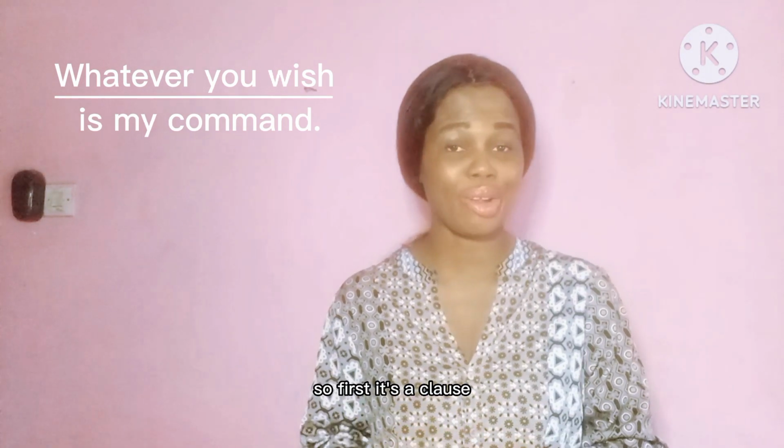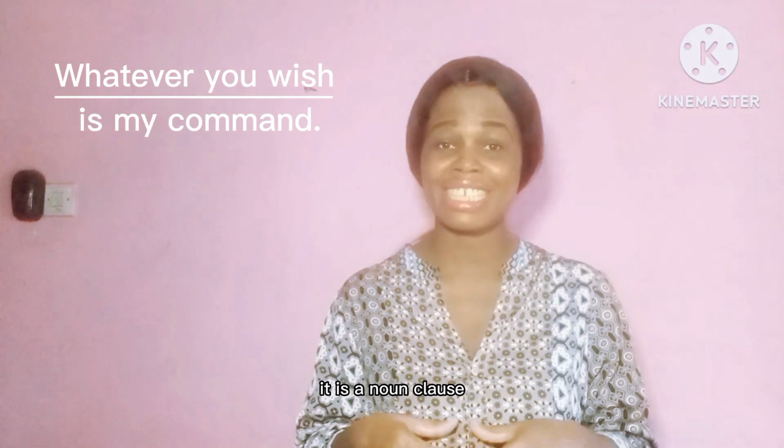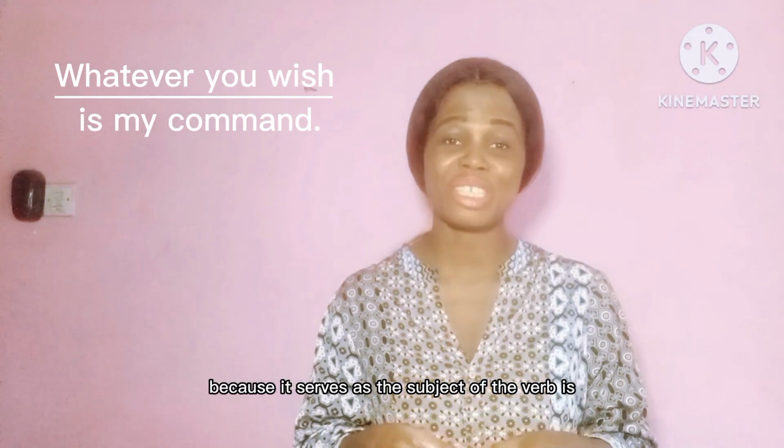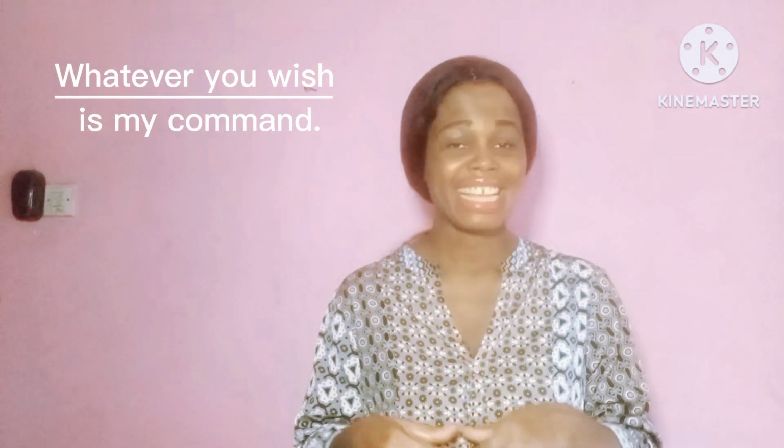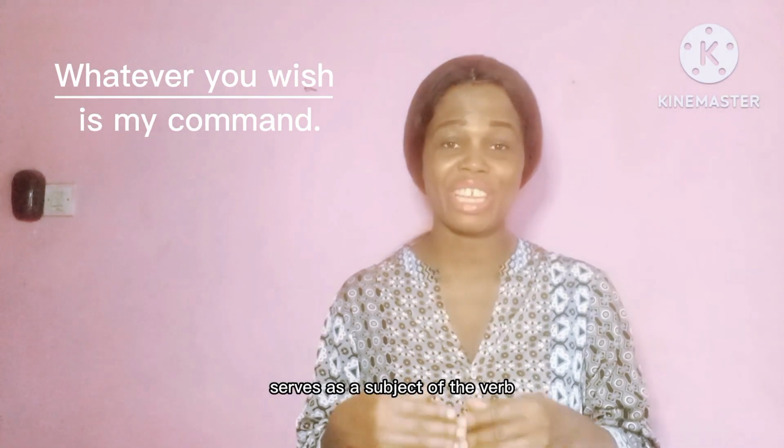So first, it is a clause. And what kind of a clause is it? It's a noun clause because it serves as the subject of the verb is.